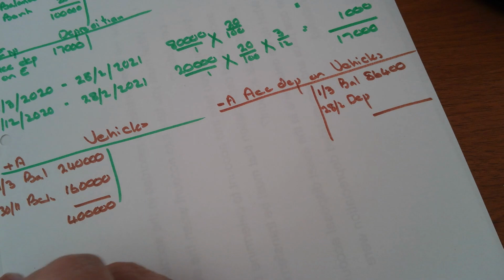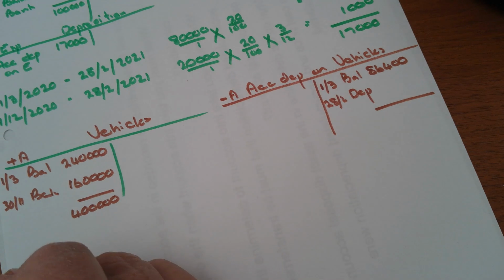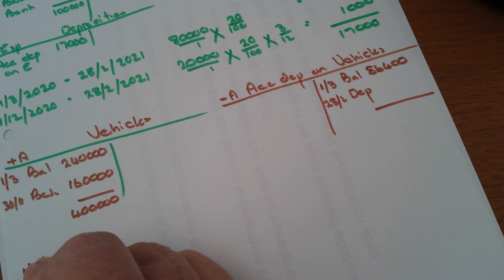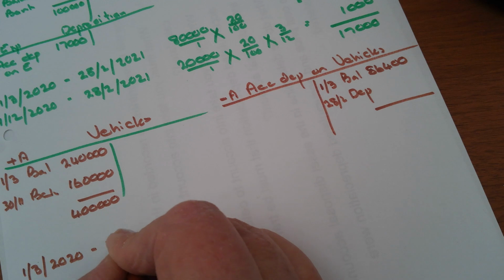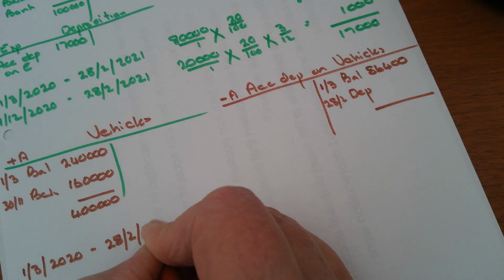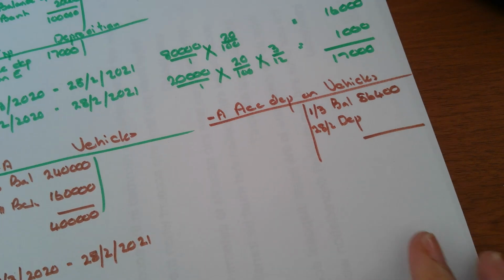So for the old vehicle, I will say I used that vehicle from the 1st of March 2020 up to the 28th of February 2021.